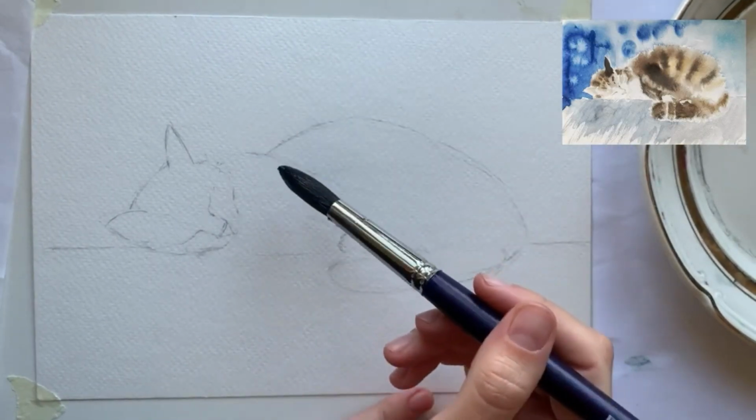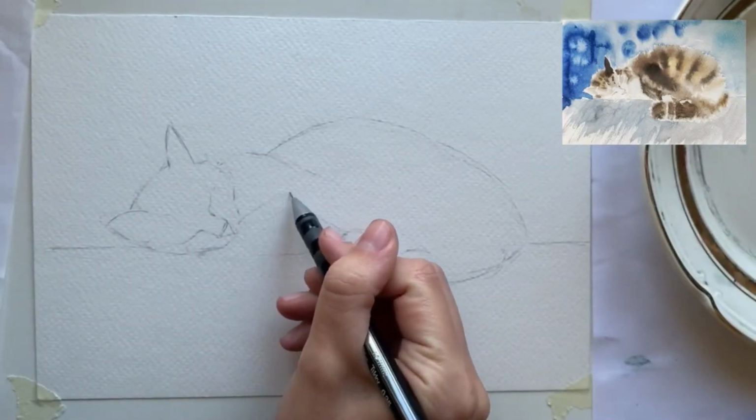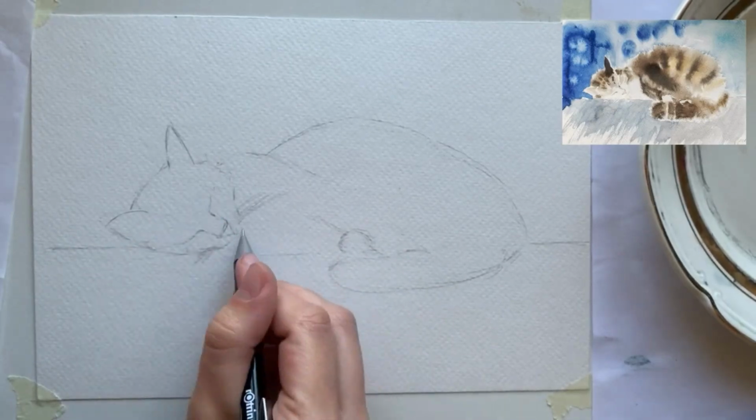Now let's move on to colour and fur. I'll be using dark brown, like burnt umber, black, and a touch of ochre or reddish brown. I'll talk more about the background colours later.